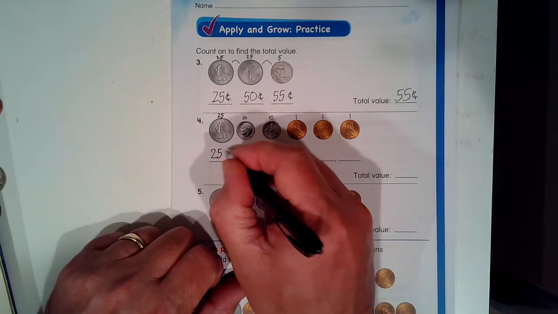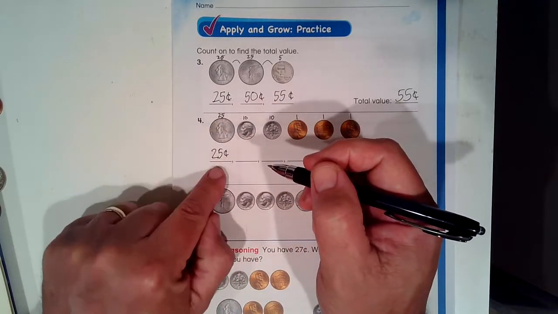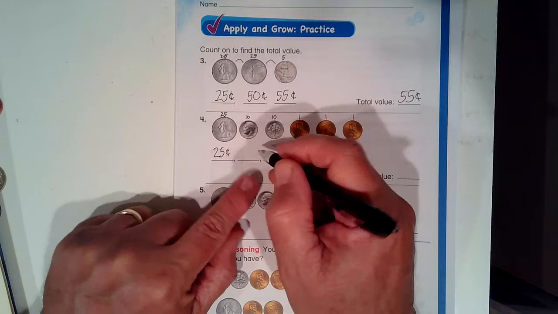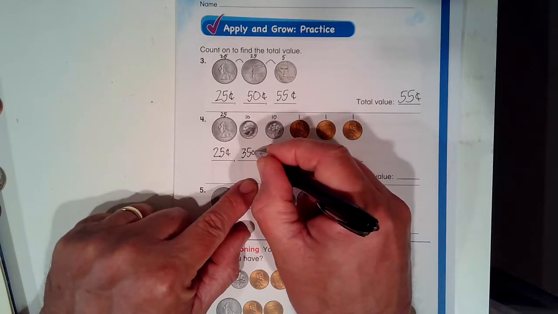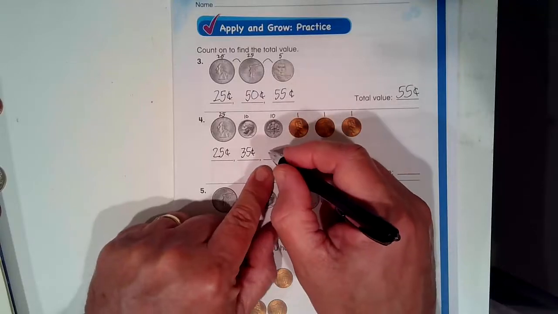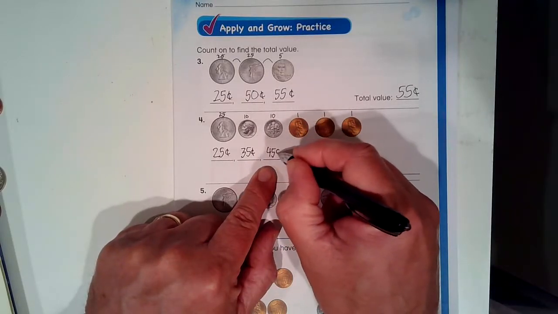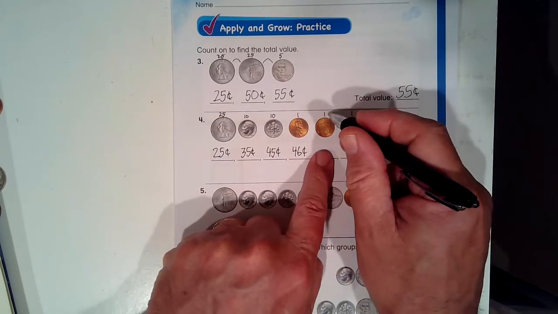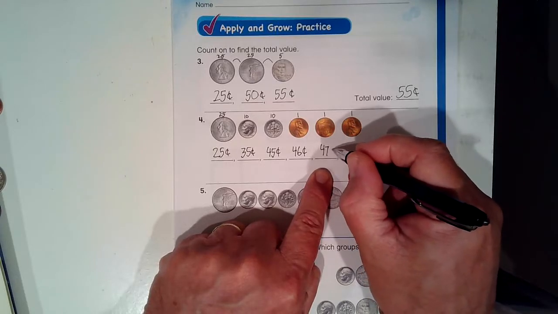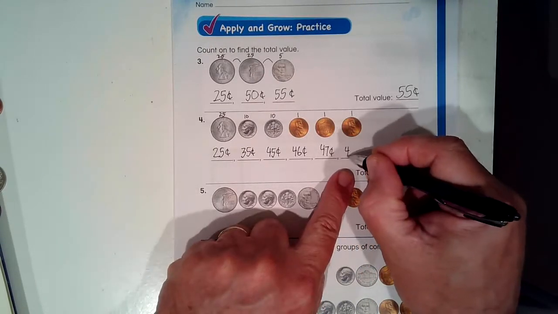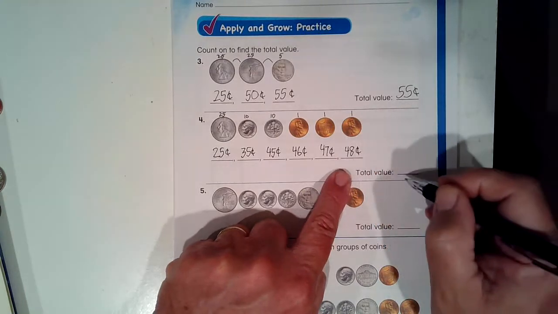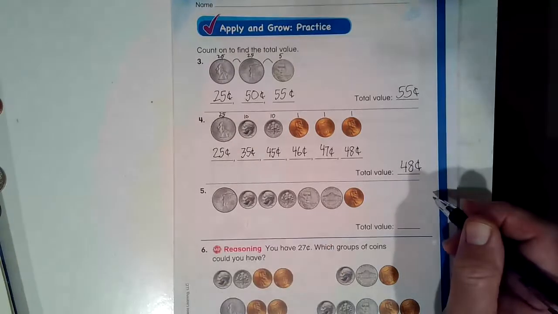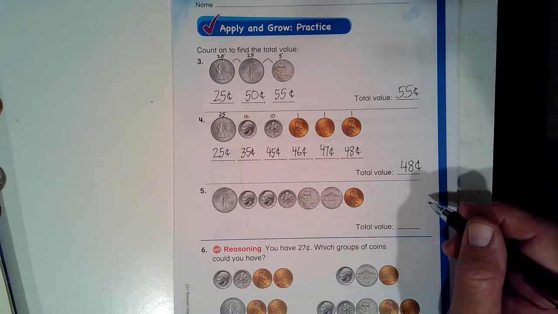So when I look at just my pile of money, I have 25 cents plus 10 more. I add one set of 10 to the tens column. Now I have 35 cents plus 10 more cents is 45 cents. Plus 1 more is 46 cents. Plus another one, 47 cents. Plus 1 more, 48 cents. So my total here is 48 cents. Don't forget the money symbol. All right, let's look at our next.